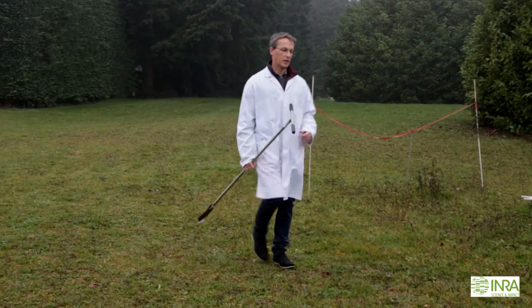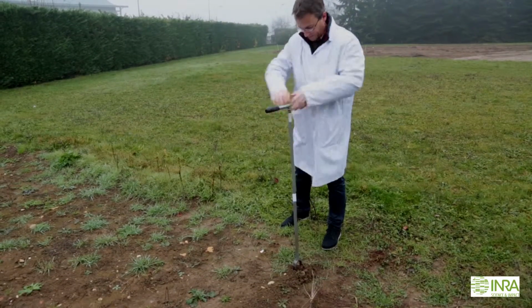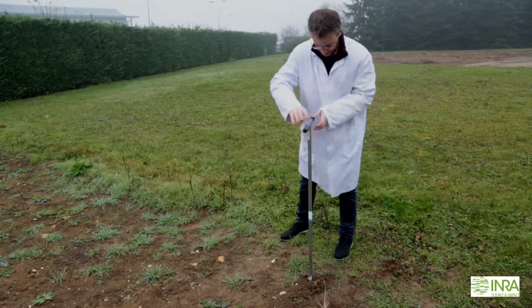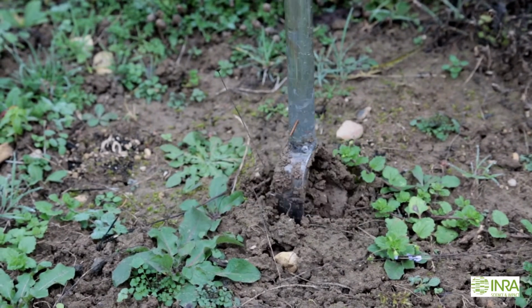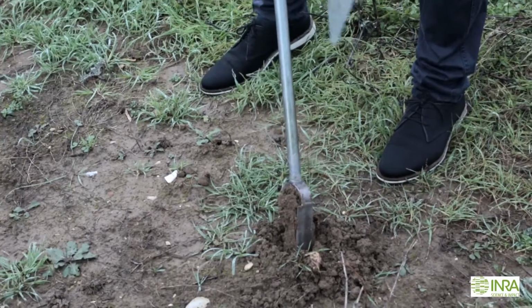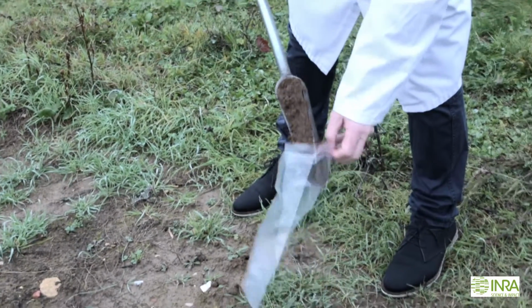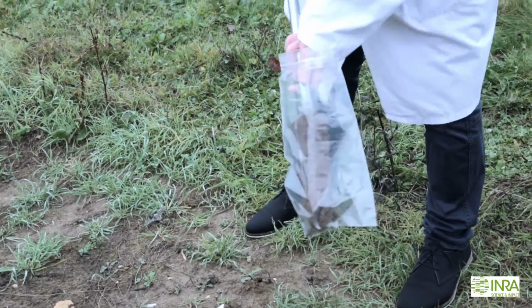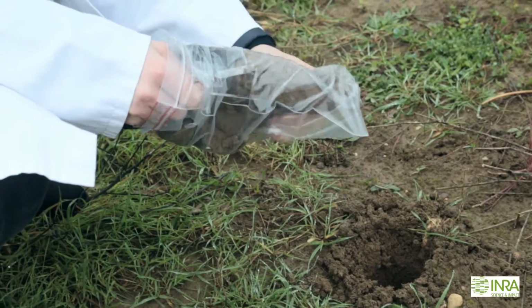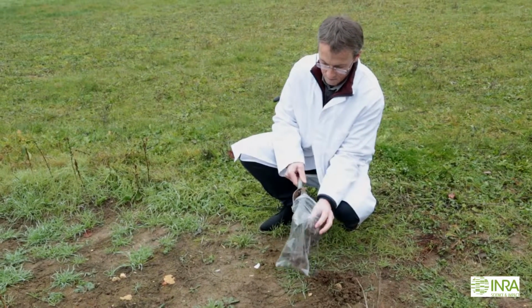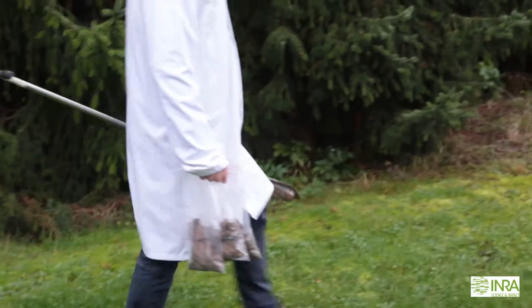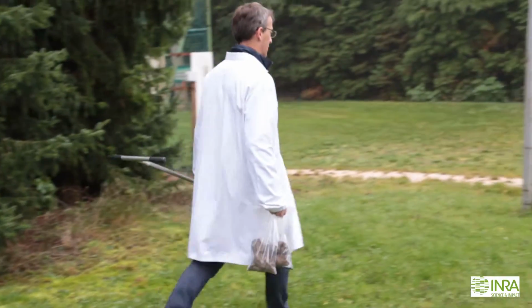So the first step of soil DNA extraction is to collect soil samples. These soil samples are collected using cores of soil. Usually, in order to avoid spatial variability, several cores are collected on the field and mixed in order to form a composite soil sample.